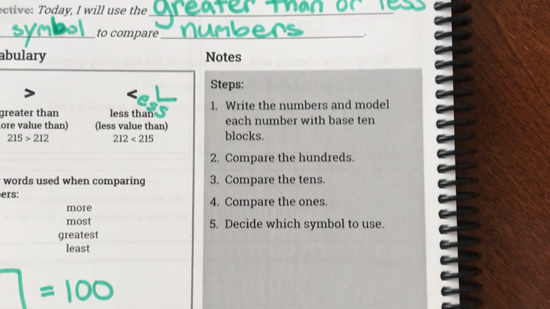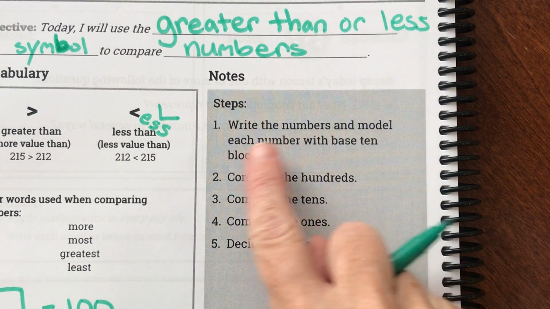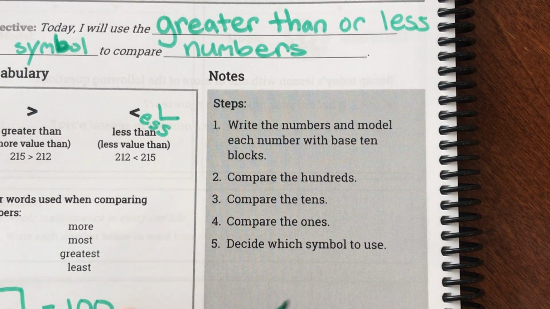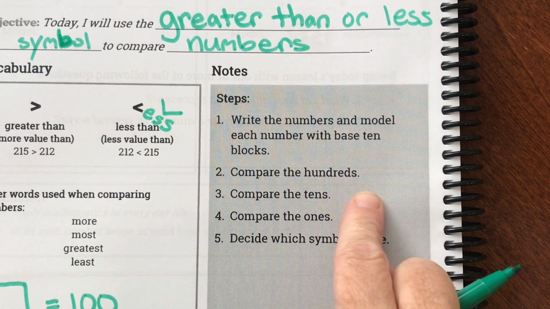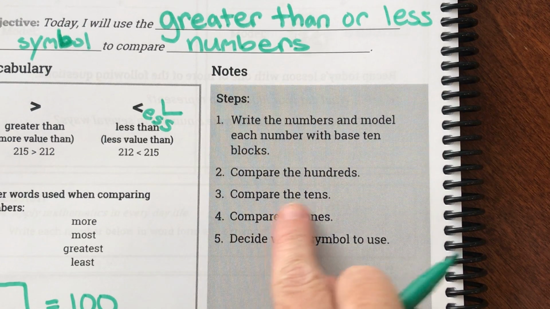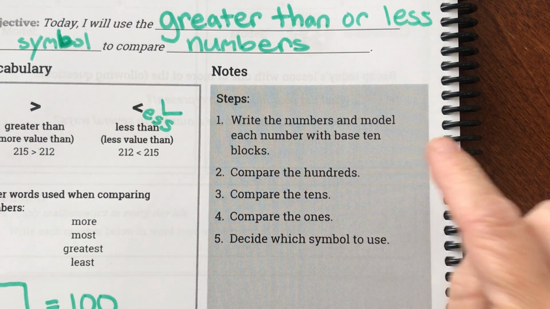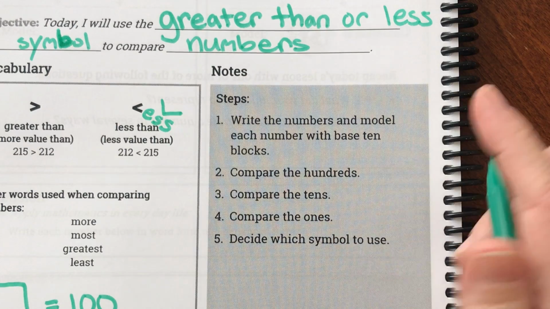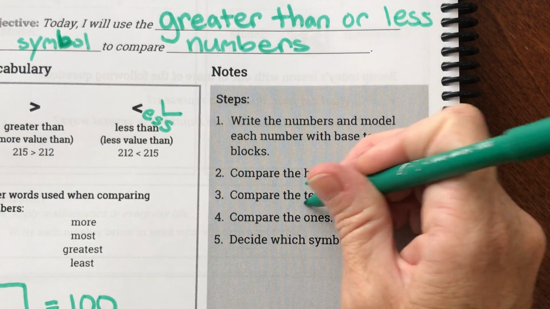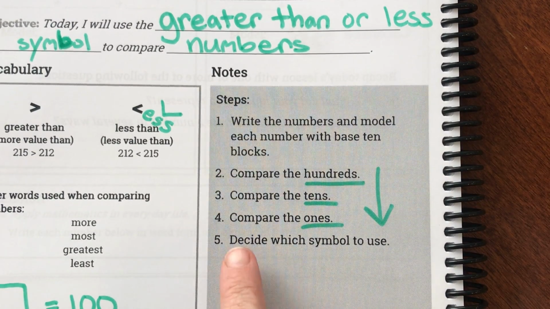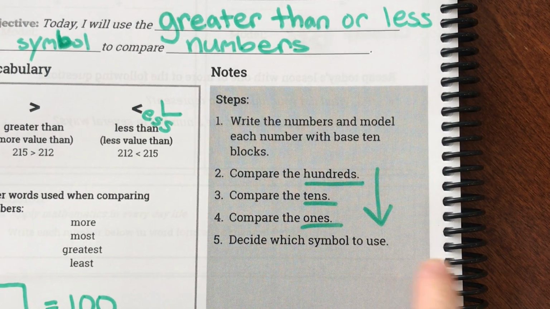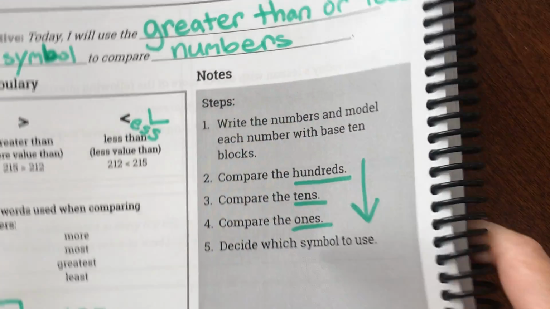So they want us to write the numbers and model each with base 10 blocks. We're going to use those pictures to draw them. Then this is important: we're going to compare the hundreds, compare the tens, and compare the ones. You have to do this in order. You have to make sure you do hundreds, tens, and ones. Then you're going to decide which symbol to use. Boys and girls, I'm going to show you what this looks like. I'm going to grab my red pen if you want to set down your pencil and watch.